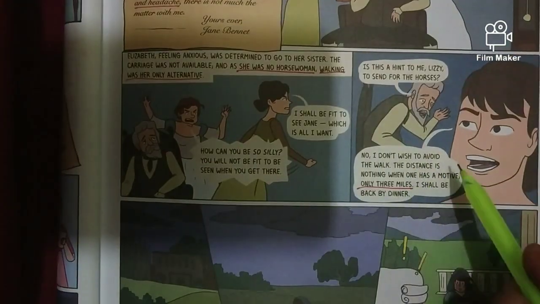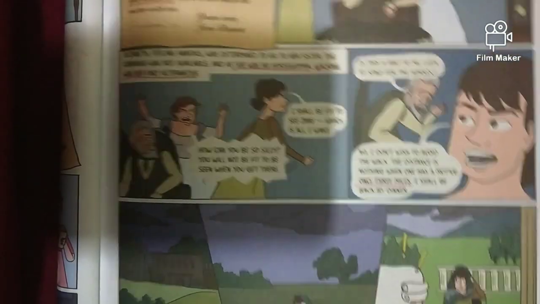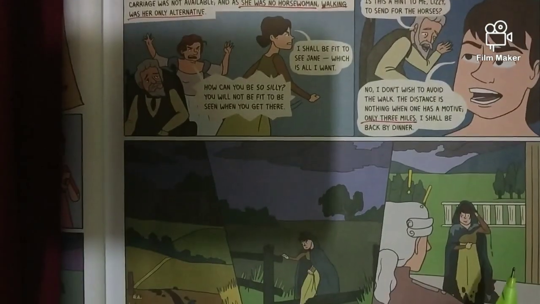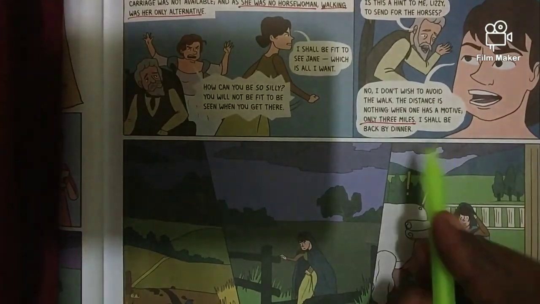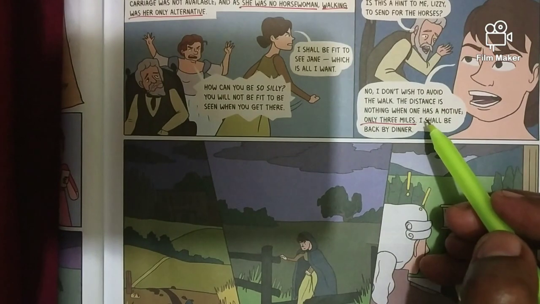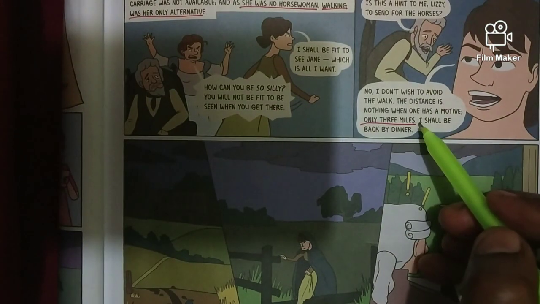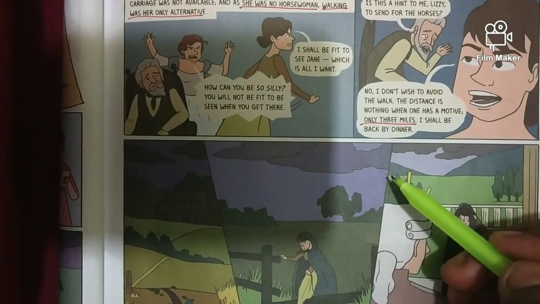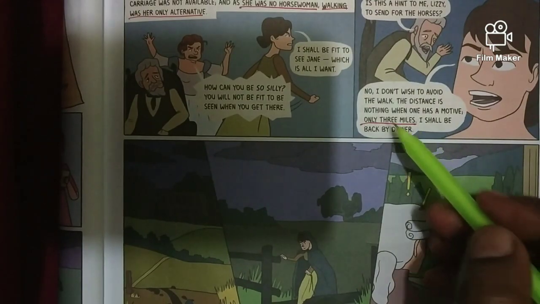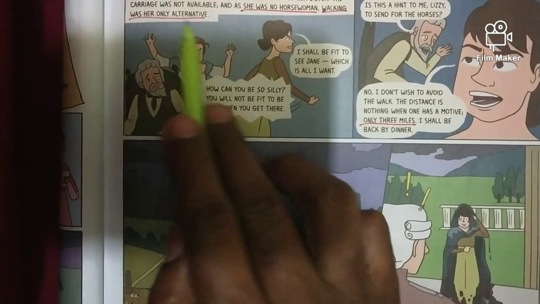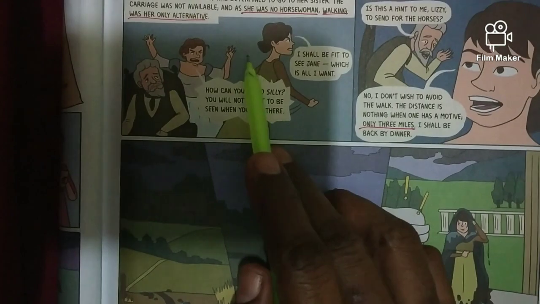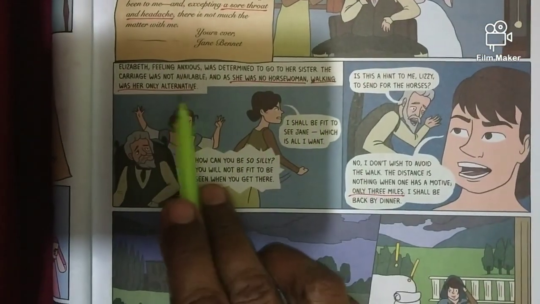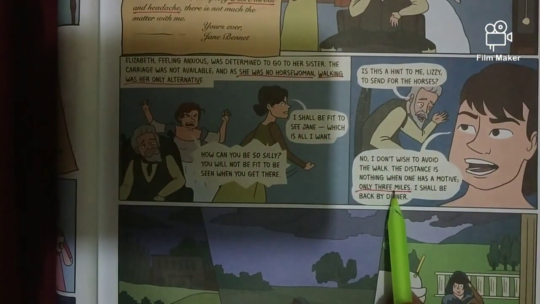So, what was the only alternative left for Elizabeth? Elizabeth was left with only one alternative, that she had to walk. She decided to walk. Walking was her only alternative, and she is going to walk.